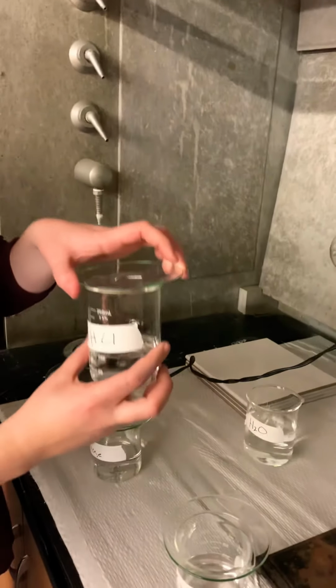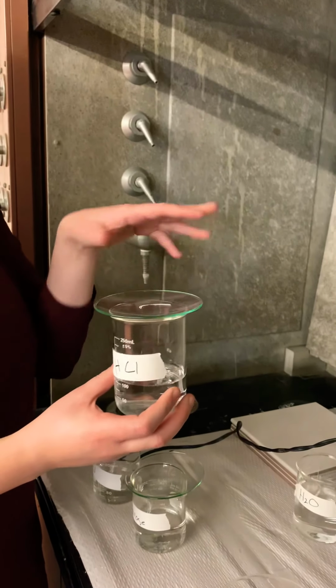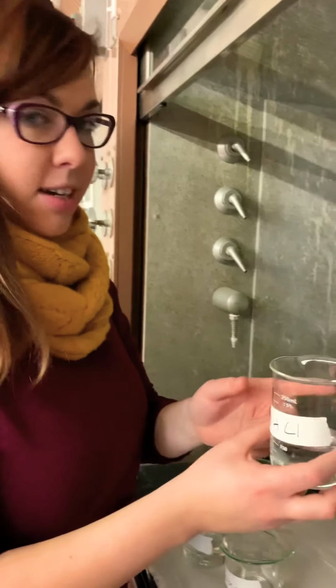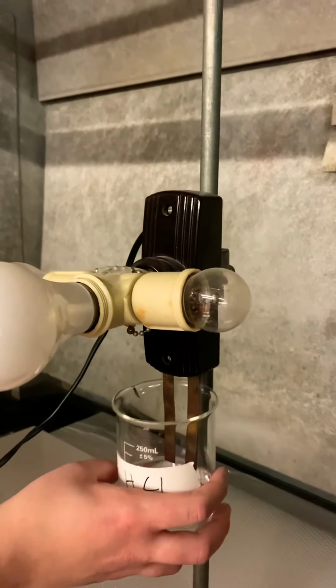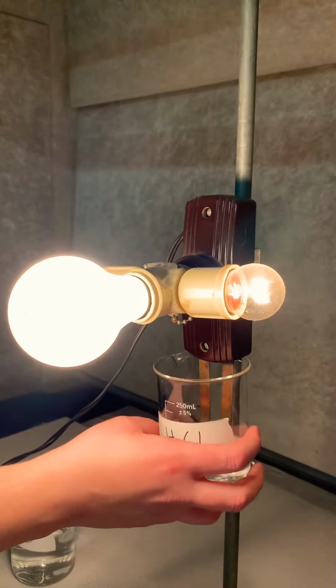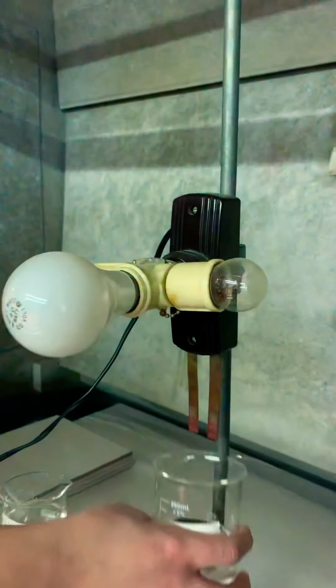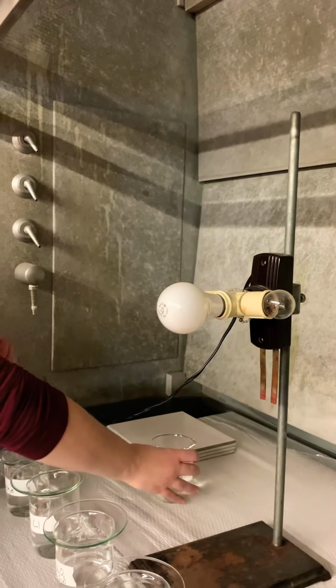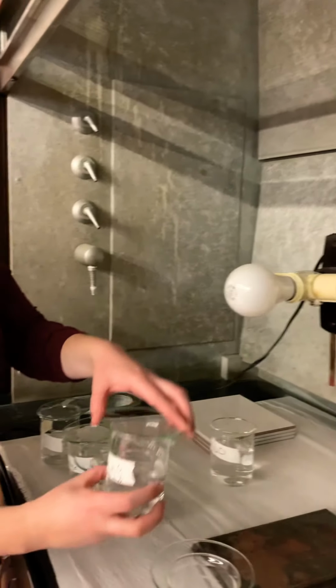All right, next one, HCl. Think about something that you might know about HCl and what might influence a guess here. So make your guess. And here we go. And that's real bright. Off.